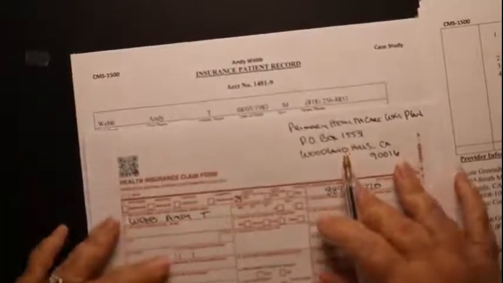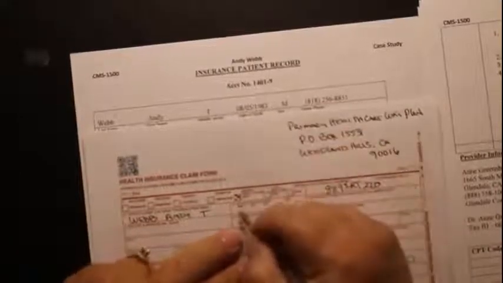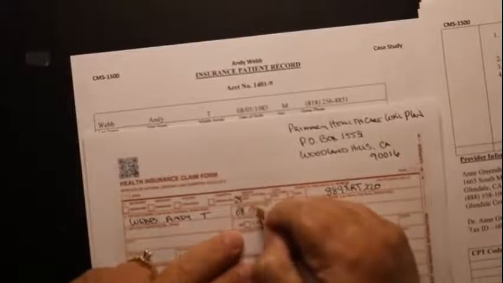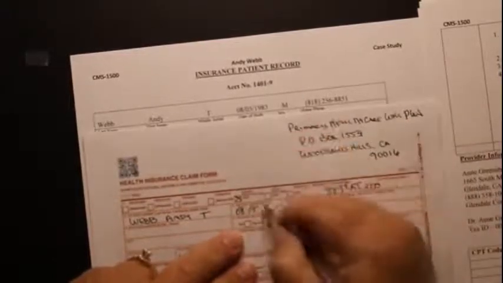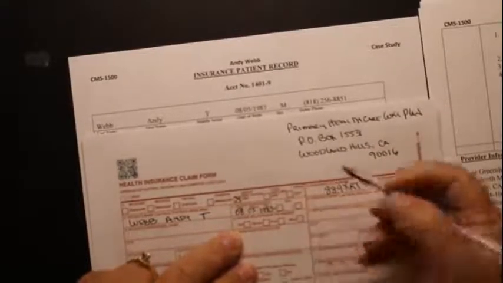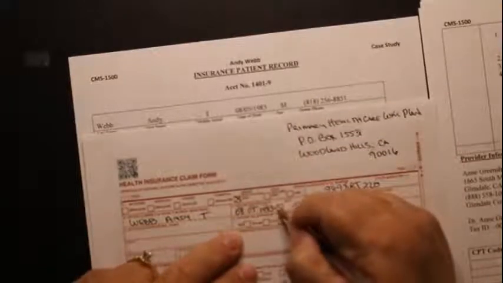Okay? Number 3 wants to know the patient's date of birth. Date of birth, August 5th, 1983. So 08, 05. Always 4 digits for the year of birth. 1983. Even though it has a YY there. The sex, male, capital letter X.